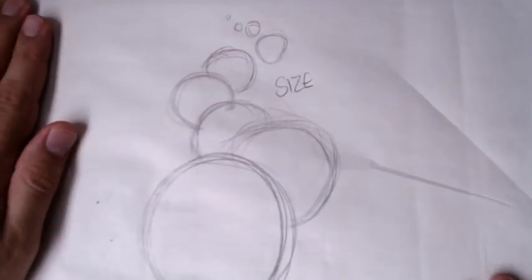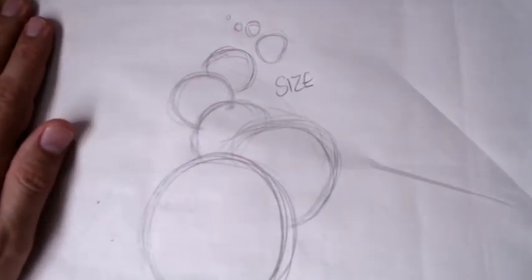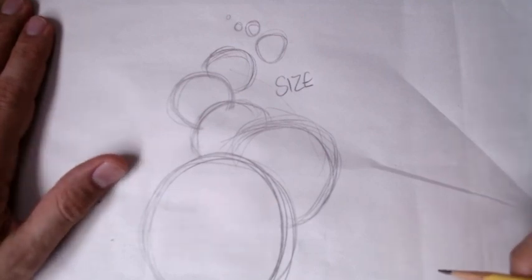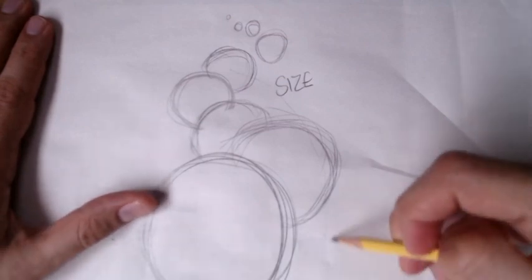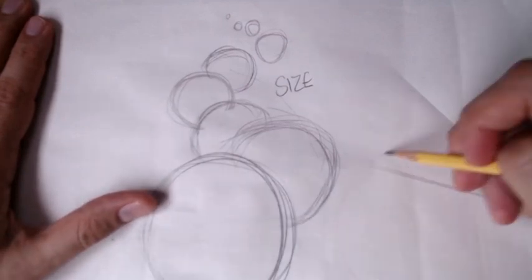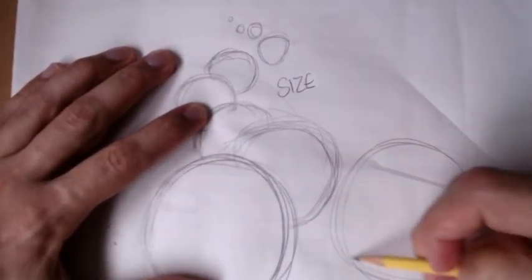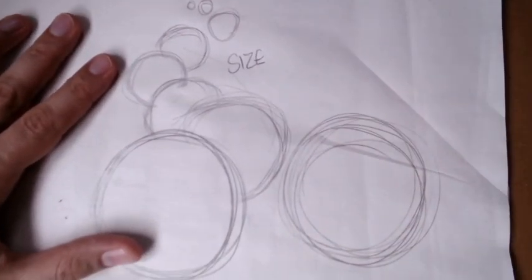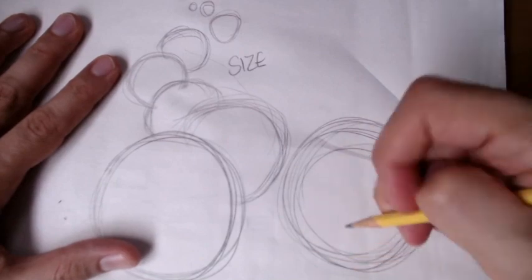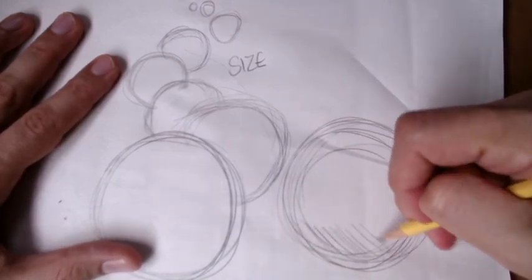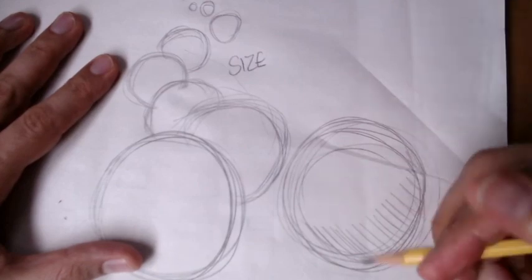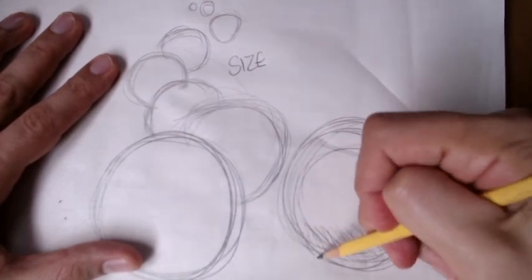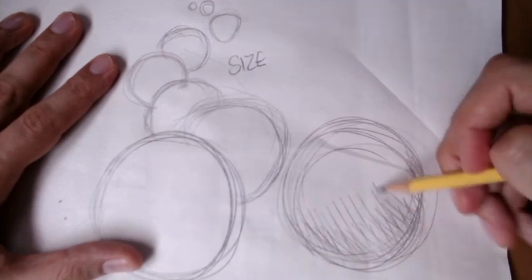Let's talk about value. Value is one of the 7 elements of art, and it refers to how light or dark something is. So when we're just using plain black and white like this, it merely refers to the amount of shading we put on it. So now I've created basically what looks like a circle, but by applying my shading to it, by applying some value, I'm going to start giving it more of a 3D spherical form.